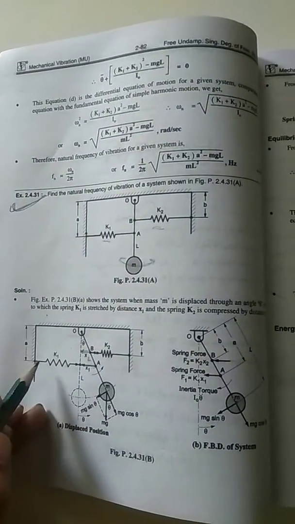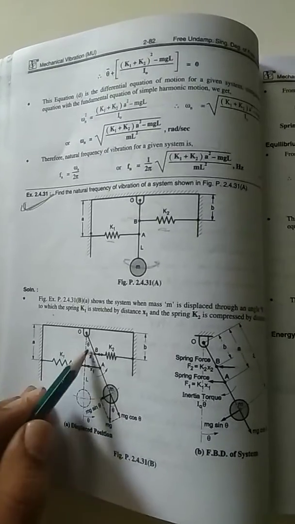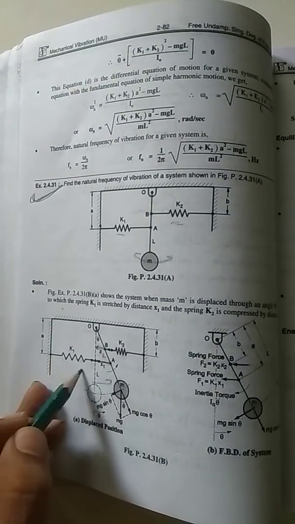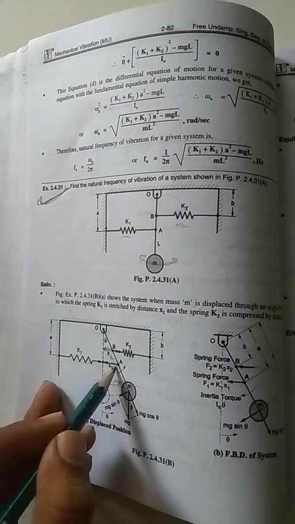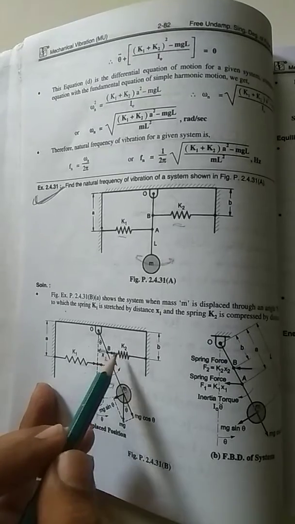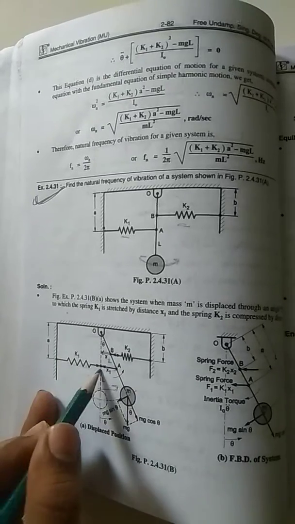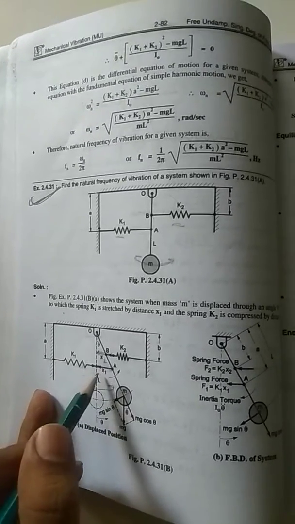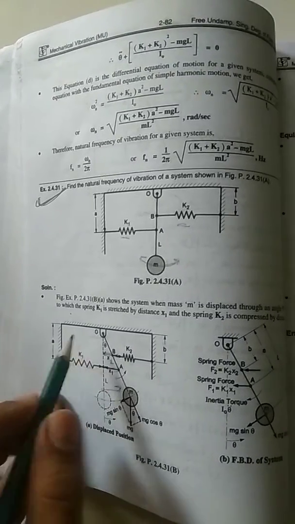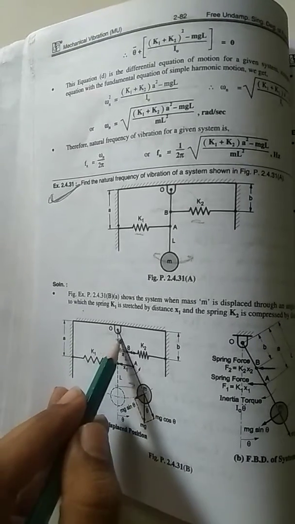So here this is the displaced position of this pendulum M. When this rod displaces in this direction, the spring with stiffness K1 elongates, so it has tension in it, and the spring with stiffness K2 compresses. So the elongation in the spring K1, the deflection, is x1 equal to A into theta, and the deflection in spring 2 is x2 equal to B into theta.